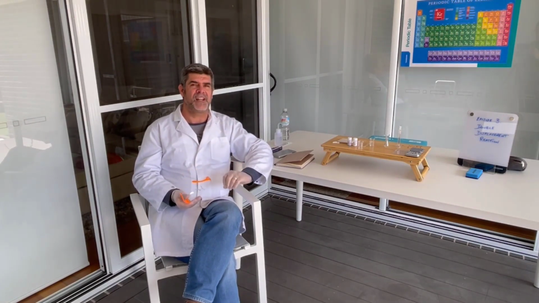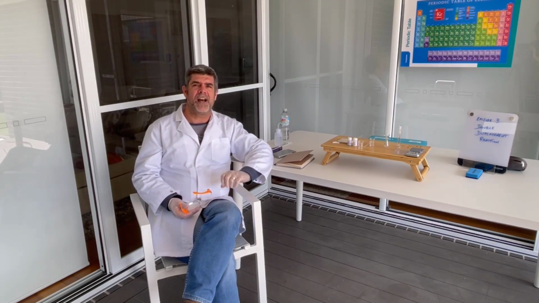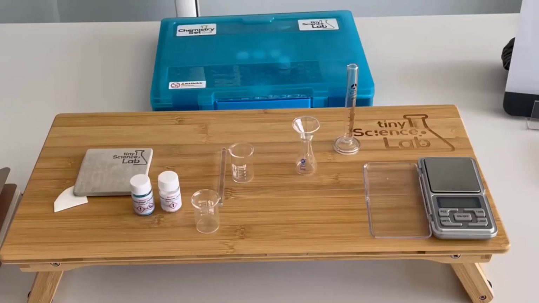So what we want to do today is continue to use our understanding of the mole concept to weigh out each of these salts very carefully and to create a precipitate, which again we're going to filter and then carefully weigh. So let's get into it.